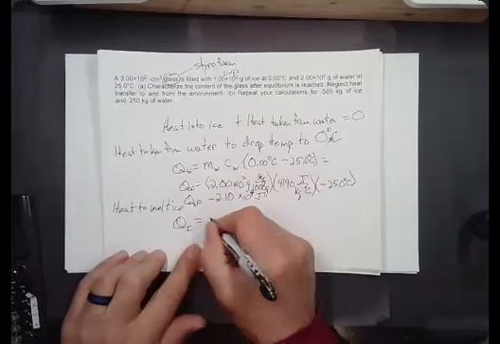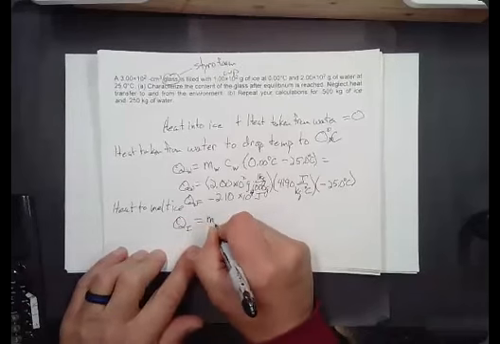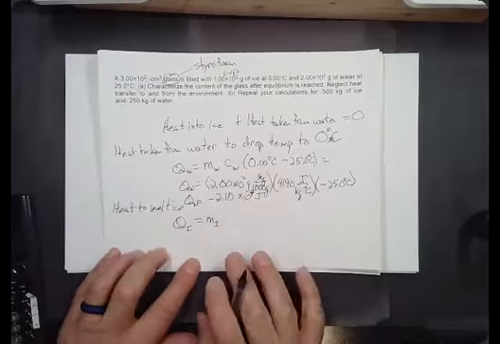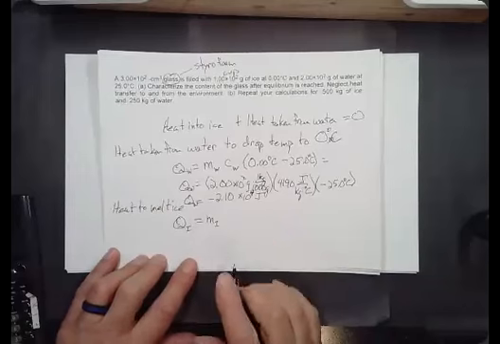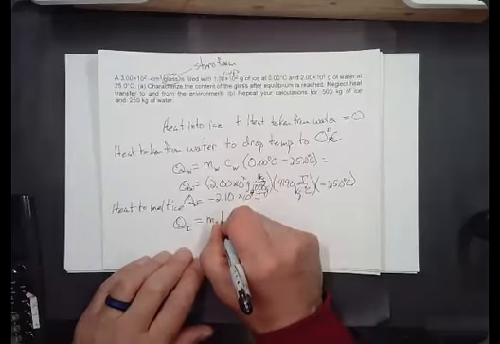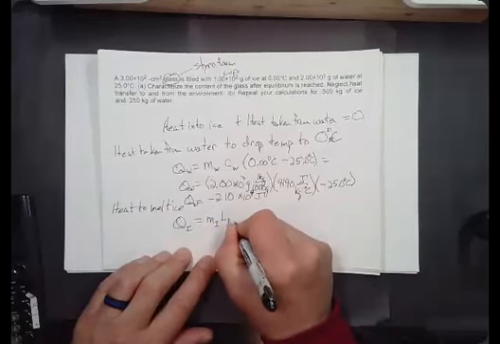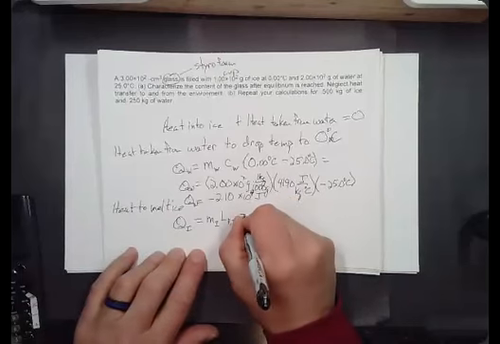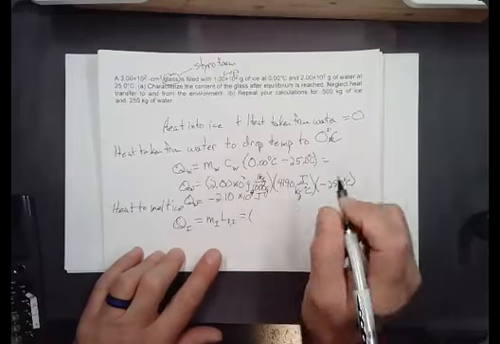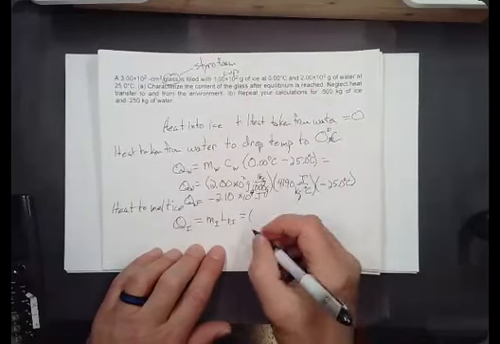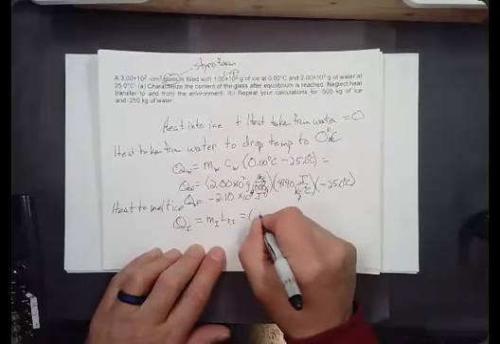It's just going to be the mass of the ice times the heat of fusion for water, and I forgot these. Oh, it's L sub F is the symbol for the heat of fusion for ice or water. And how much ice do we have? We've got 100 grams, which is 0.100 kilograms.